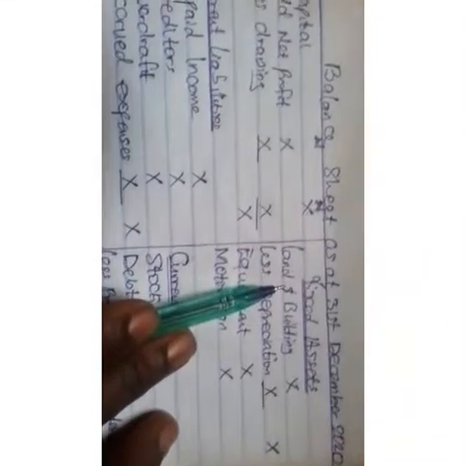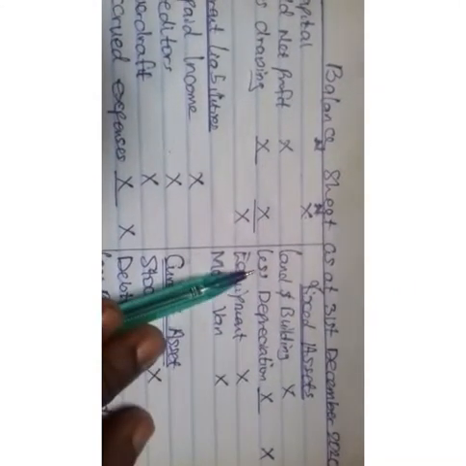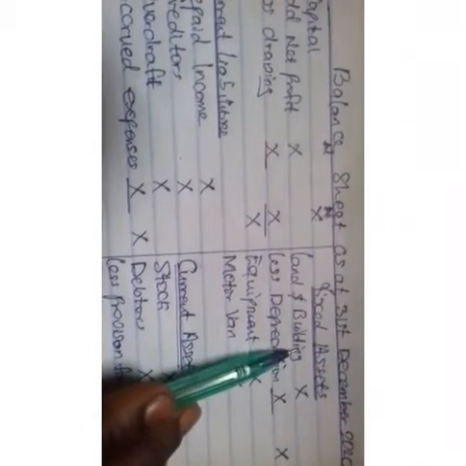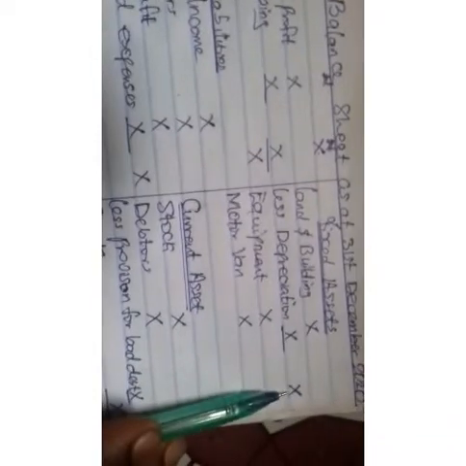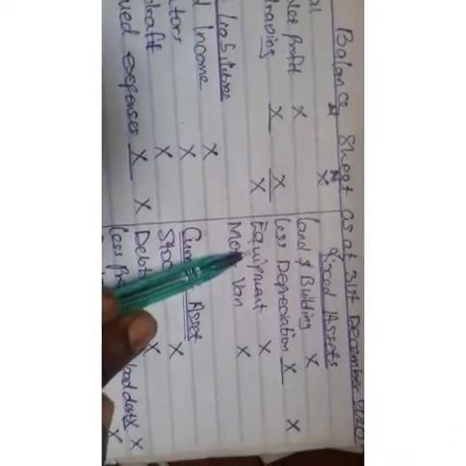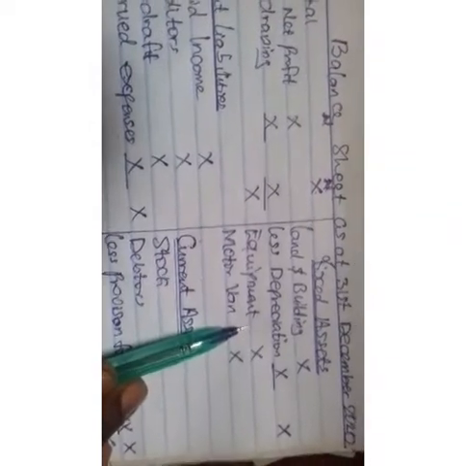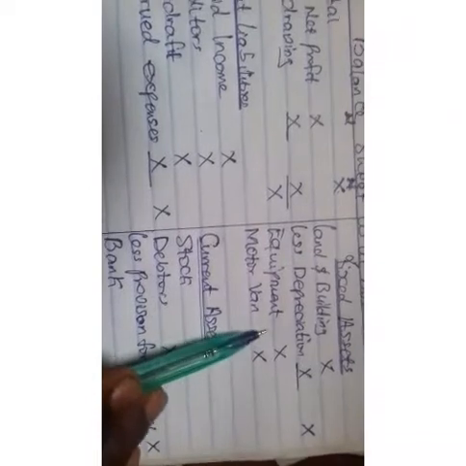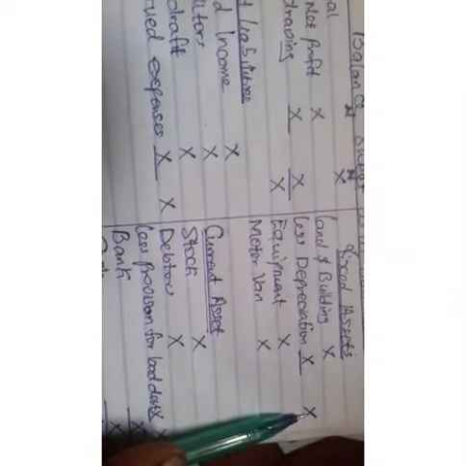The fixed assets are the assets that are fixed. They cannot change their form, like land and building. Land and building does not change, but they can depreciate. That is, the value of the asset can reduce. You understand? When you less depreciation from land and building, you get this. Then equipment and motor van. In some questions, they can give you depreciation on that. So when you have depreciation, you do the same thing, less depreciation and get net asset. Which is this.